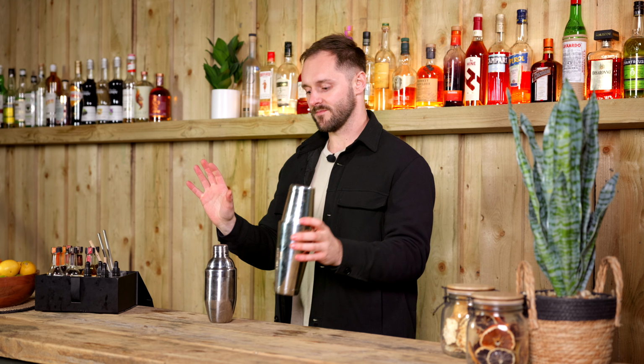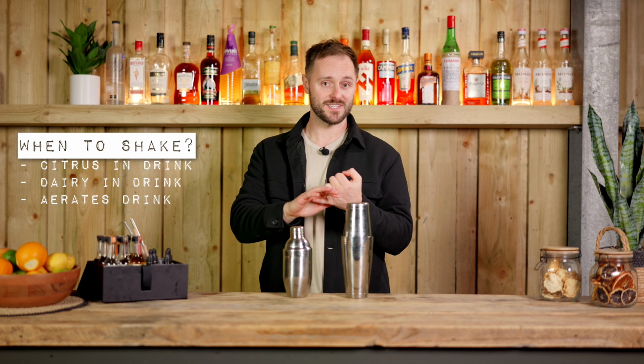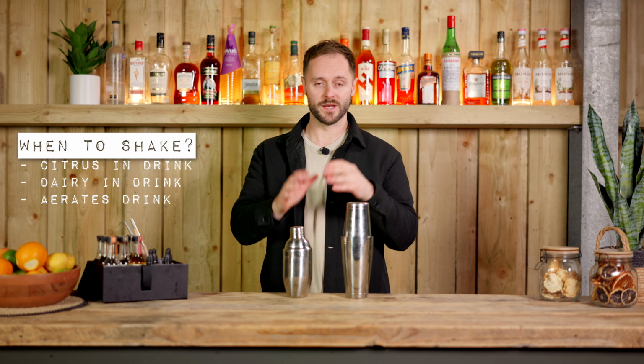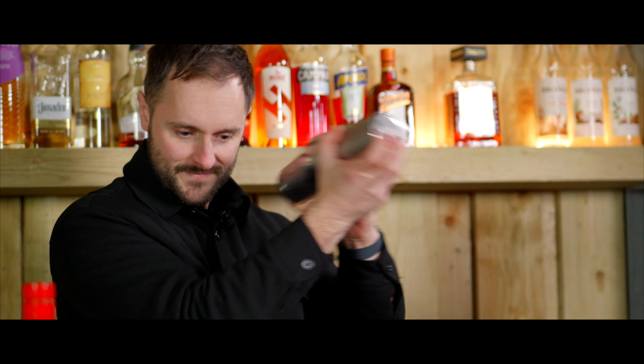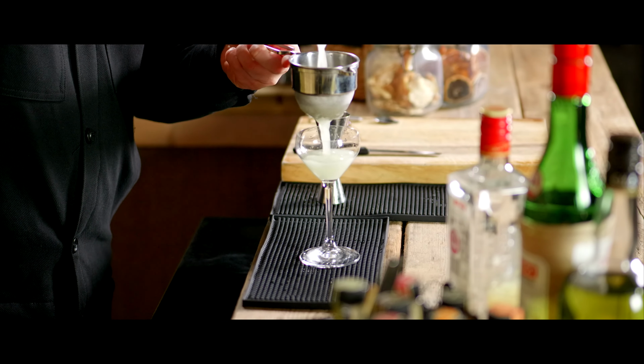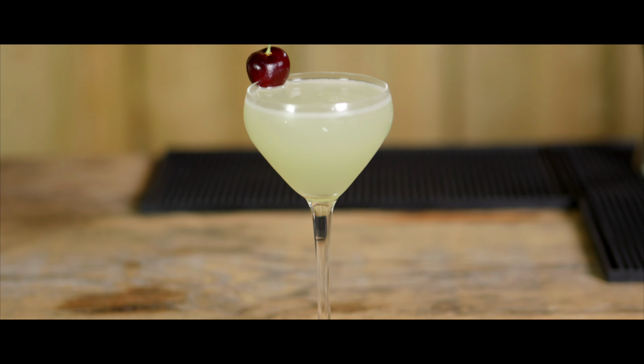But when would you do this? So these are kind of rules of thumb. They're made to be broken, but they're also there for a particular reason. So shaking a cocktail is usually done when there's citrus in the drink, when there's dairy in the drink, or when you want to really aerate the drink to get it nice and vibrant and bubbly and foamy and alive. So this is found in lots of different cocktails: daiquiri, Last Word, Paper Plane. These are all shaken cocktails because they all contain citrus.